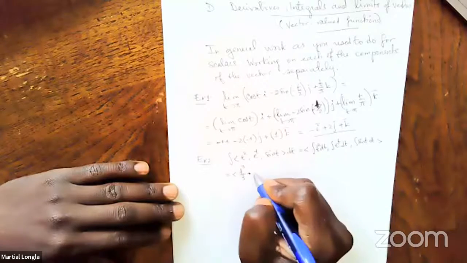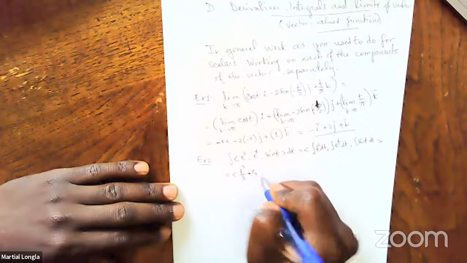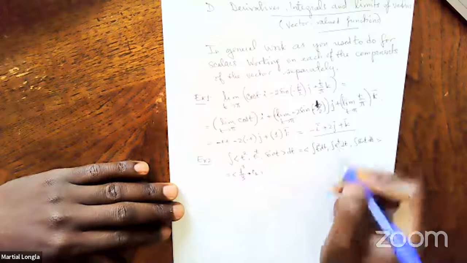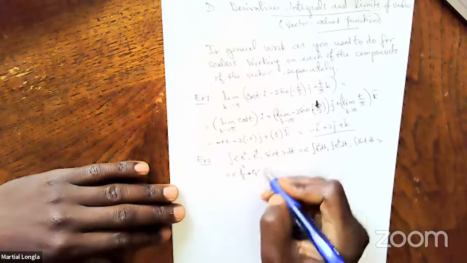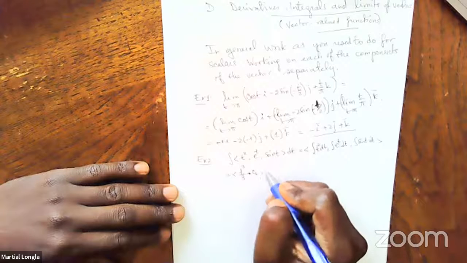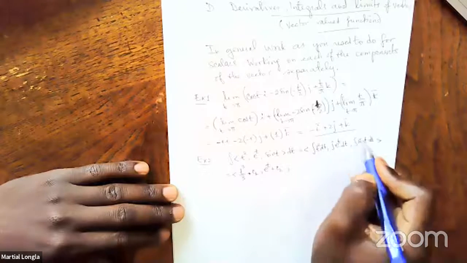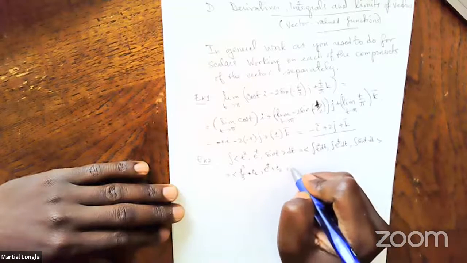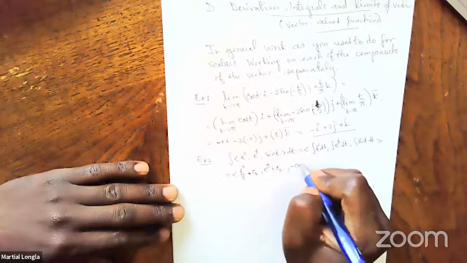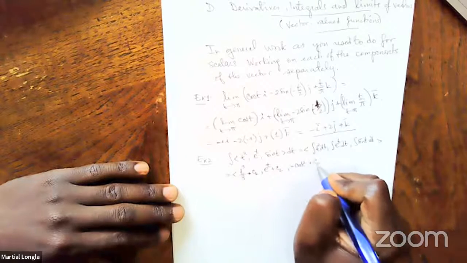And now you know that you have 3 integrals, so this is the first part, c1. Therefore, the integral of e to the t is e to the t plus the second constant, c2. And the integral of sine t is going to be negative cosine t plus a different constant.